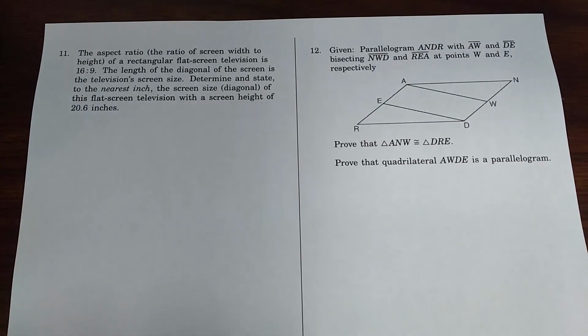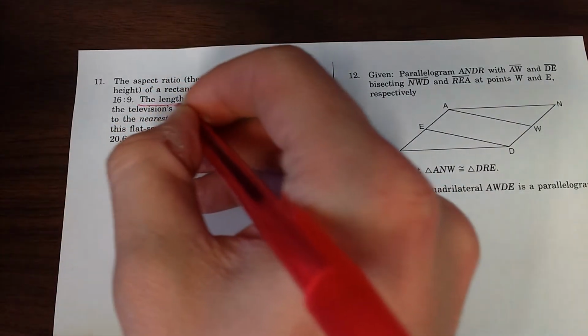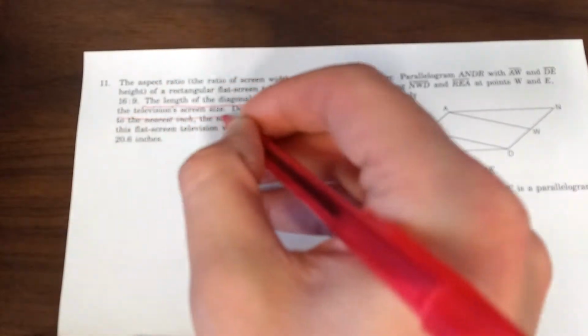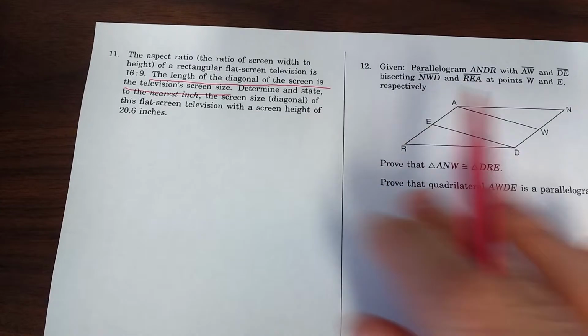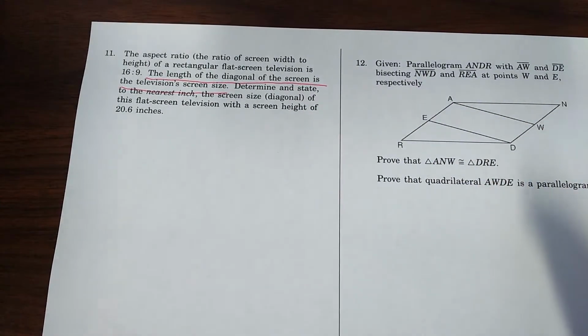In this video we're gonna do number 11. The aspect ratio, the ratio of screen width to height of our rectangular flat screen television is 16 by 9. The length of the diagonal of the screen is the television screen size. So that's actually true in real life, that when they say it's like a 32-inch screen, that means that the diagonal is 32 inches. Determine and state to the nearest inch the screen size, the diagonal, of this flat screen television with a screen height of 20.6 inches.